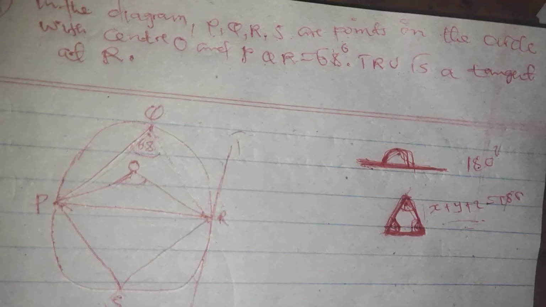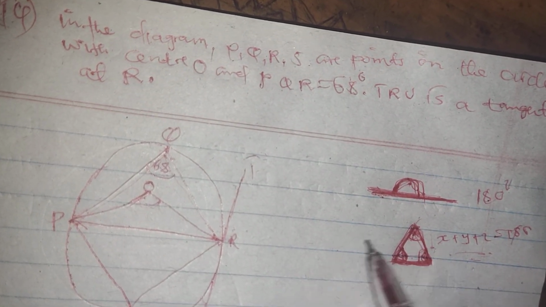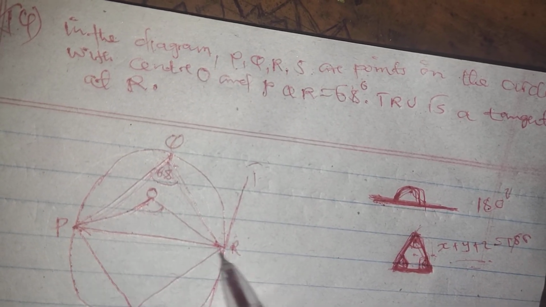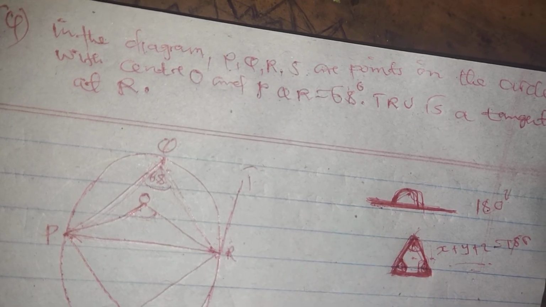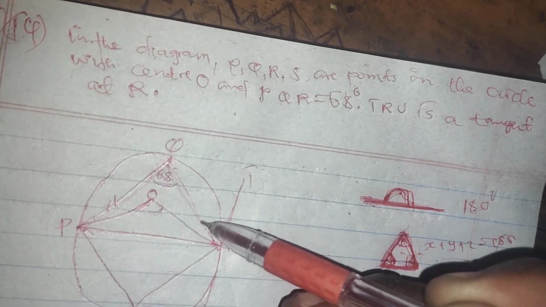Then property number 3. What I'm talking about here, this angle formed here is an isosceles triangle, you see.